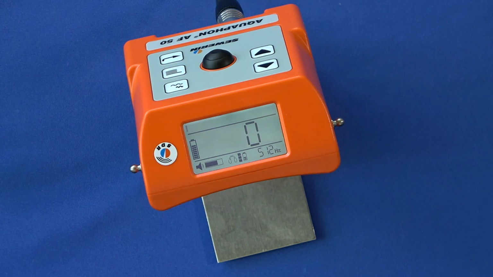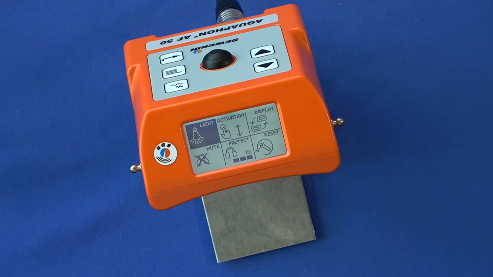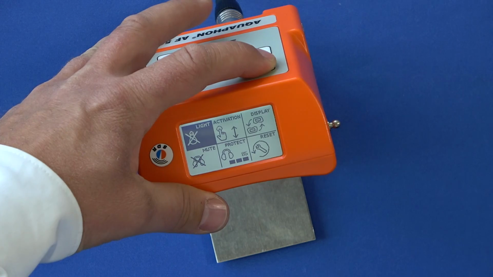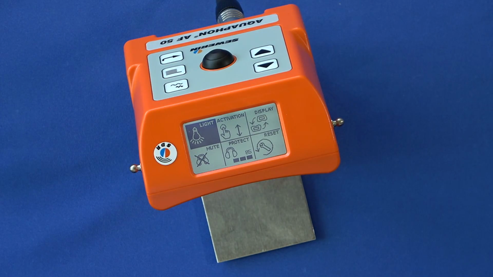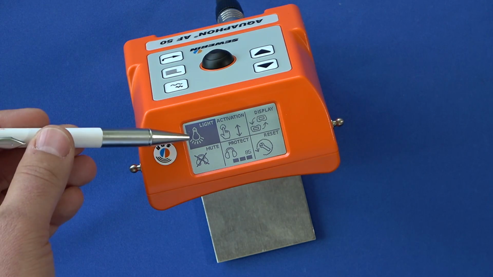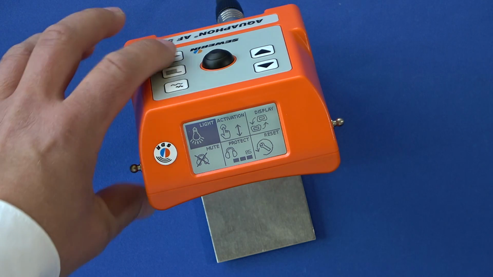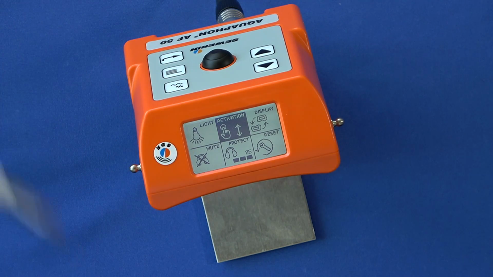You can access the device settings by pressing the menu button. With the Enter key, you can select the individual menu items. You can change the respective settings with the arrow keys. The display lighting is switched on or off at the top left. The behavior of the black activation button can be configured in the top center, either with or without a self-locking function.